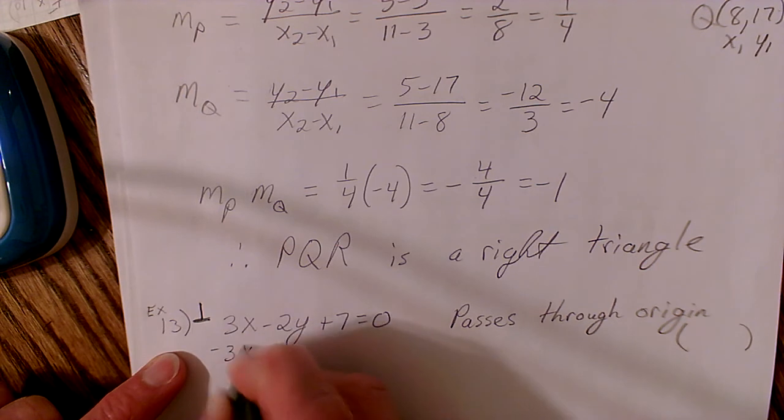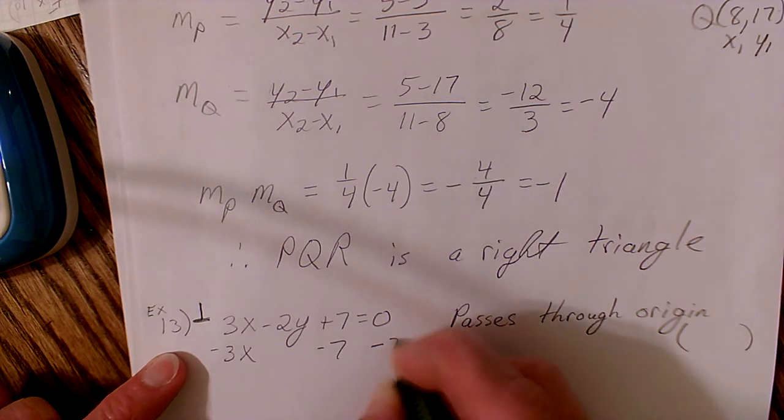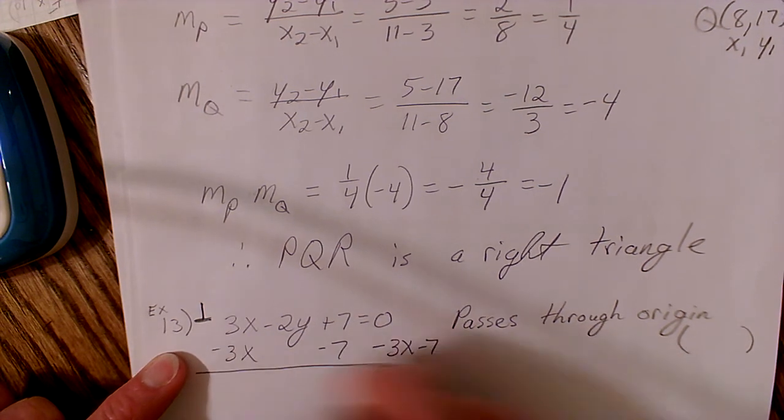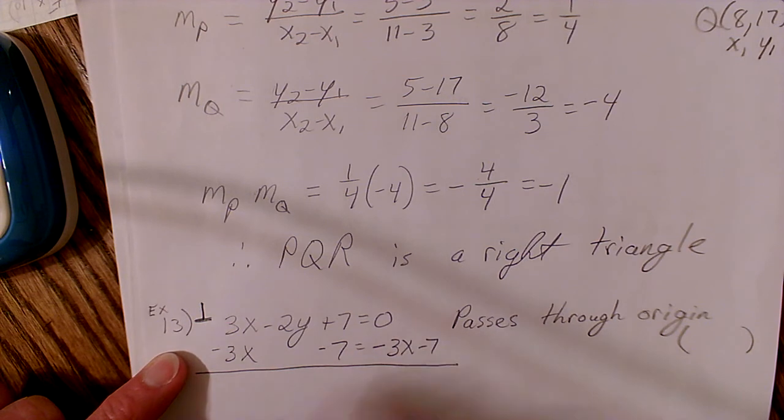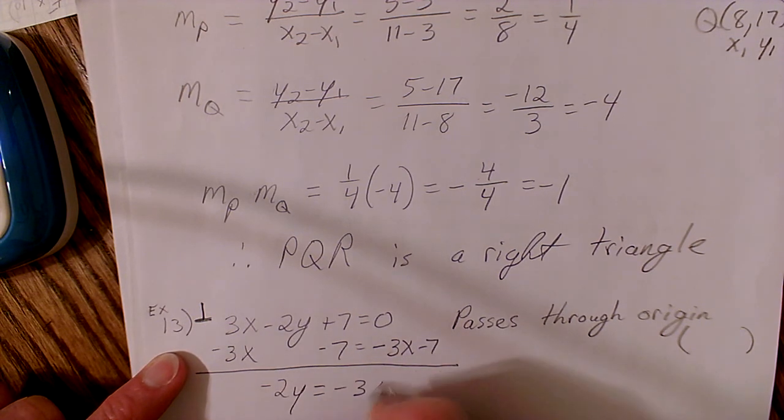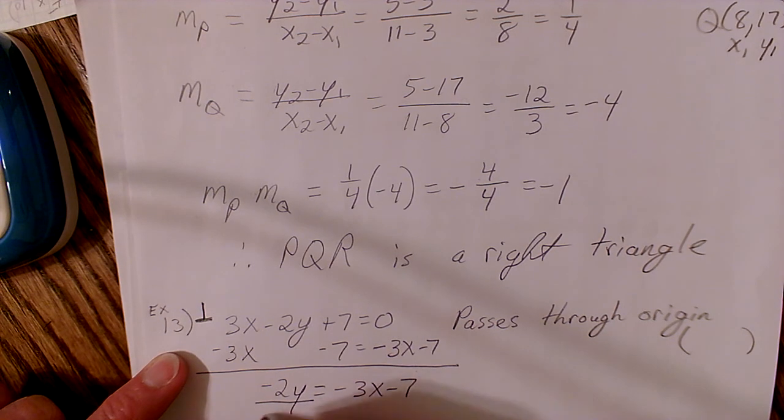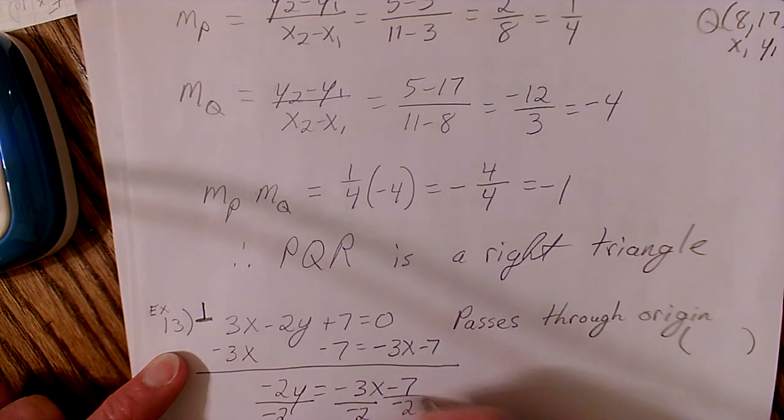So let's subtract 3x and subtract 7 at the same time, doing that on each side of the equation. That gives us -2y is equal to -3x minus 7. Let's divide through by -2 since our goal is to get y by itself.